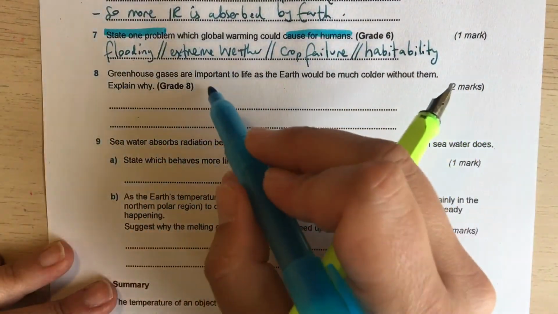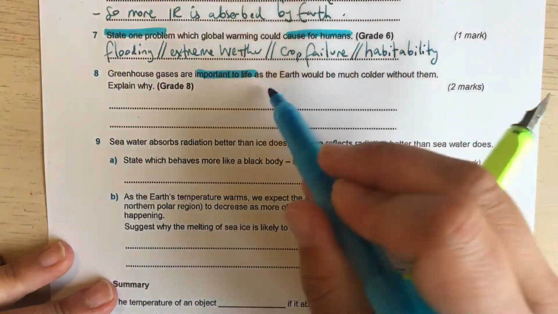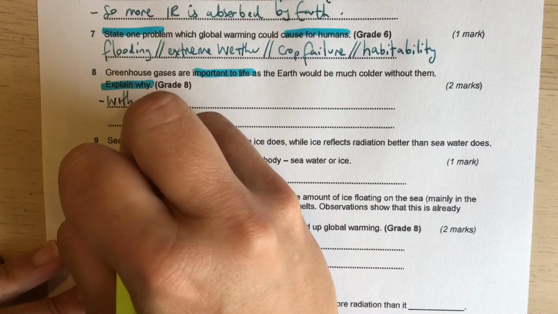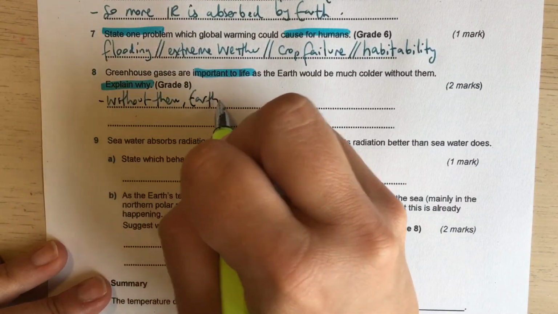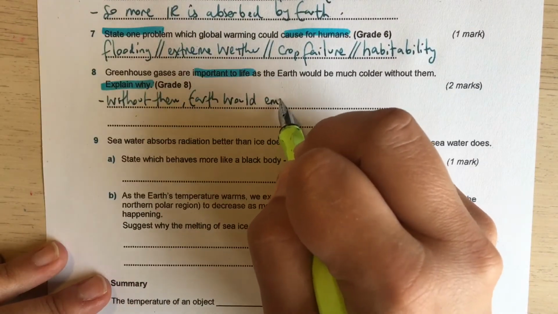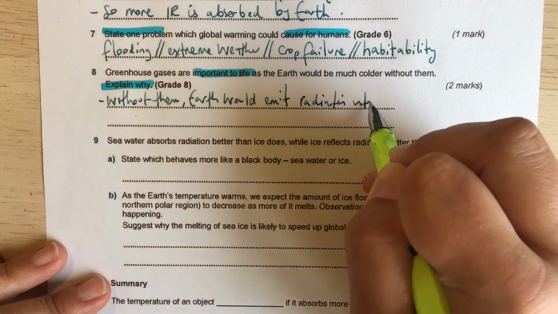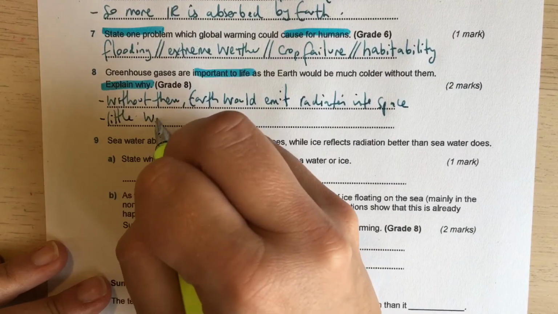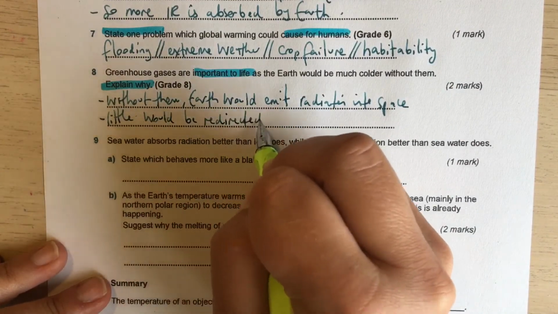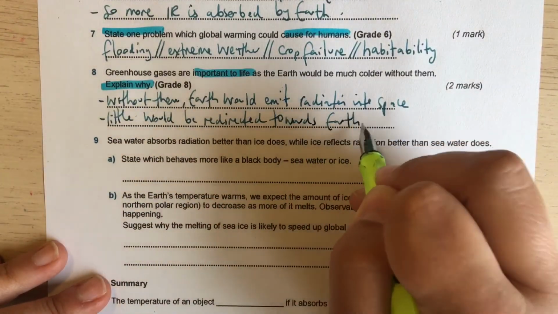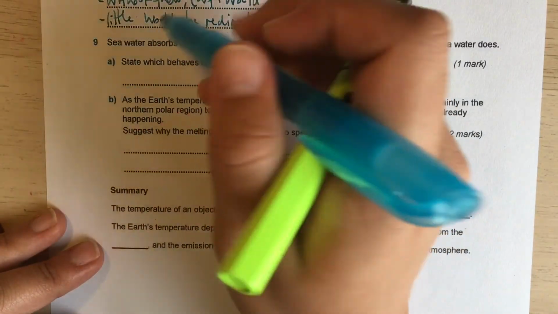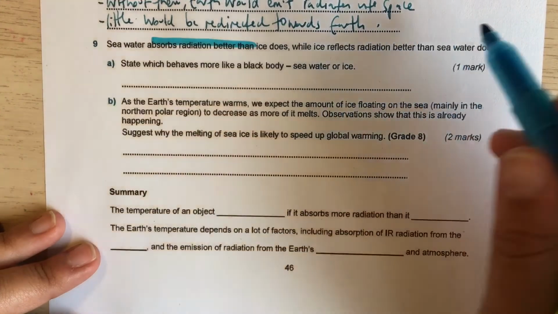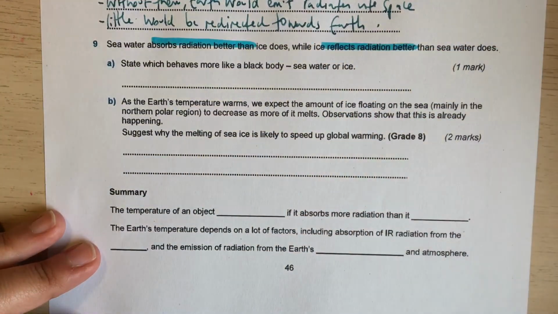Greenhouse gases are important to life, as Earth would be much colder without them. Explain why. Seawater absorbs radiation better than ice, whilst ice reflects radiation better than seawater.